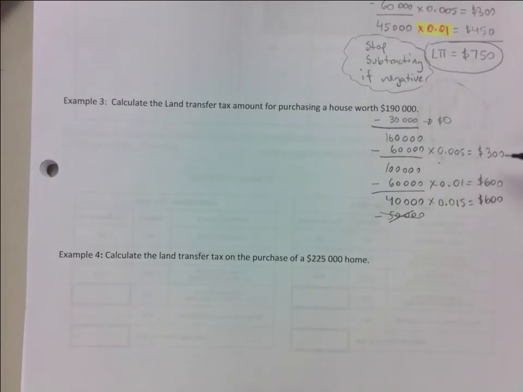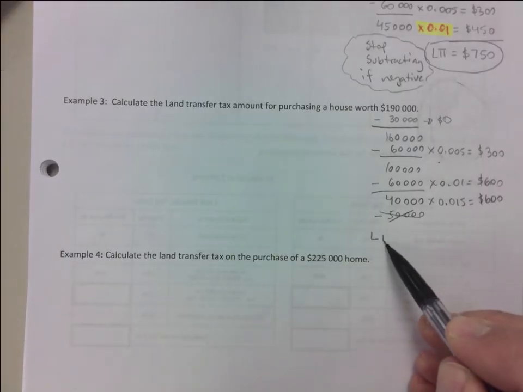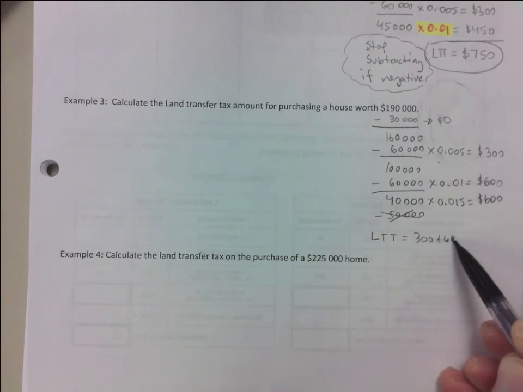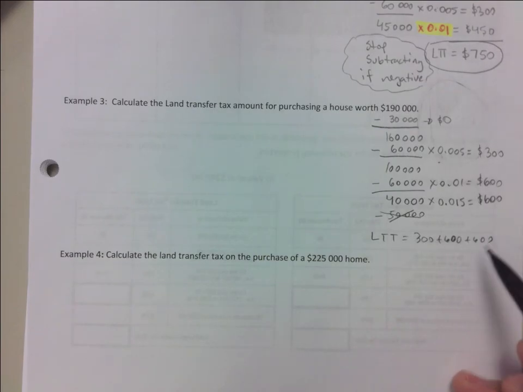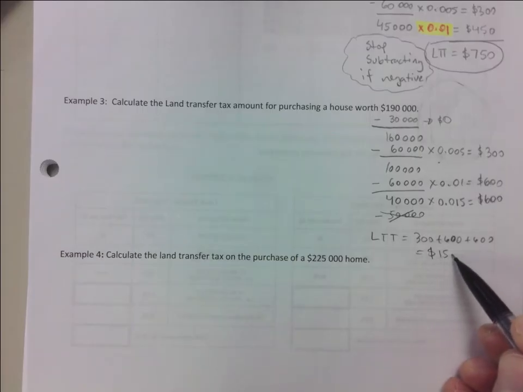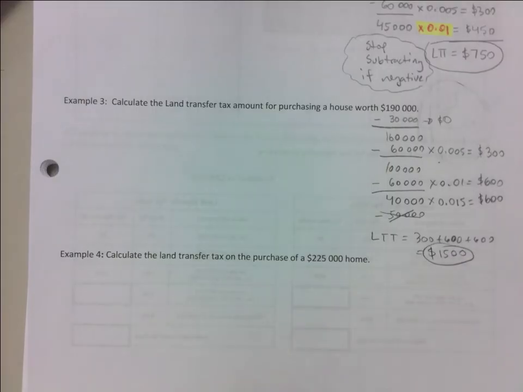So in this case, you add up these 3 numbers to come up with your total land transfer tax. So land transfer tax is 300 plus 600 plus 600. So that's 1,200 plus 300, that's $1,500 that you'd have to pay if you buy a house for $190,000.